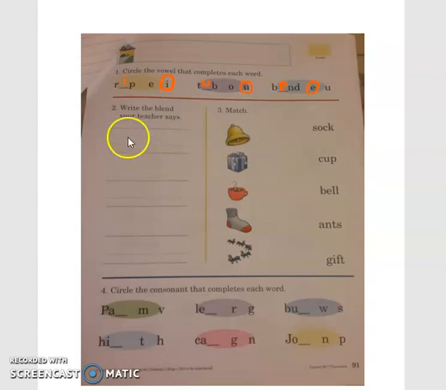Let's come back and check it. The first one is raw. You should have written R, O, and it's a short sound, so it has a smile over it. Raw. The next one is meh. M, E. And it's short, so it has a smile over it. And the last one is nah. N, A. It's short, so it has a smile over it.